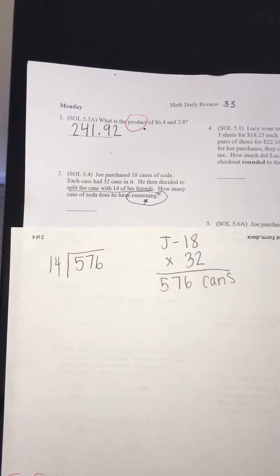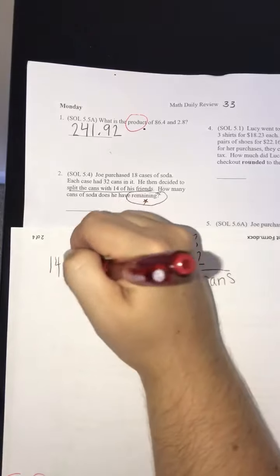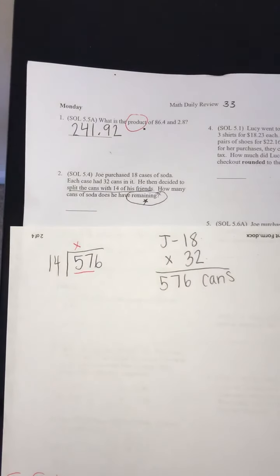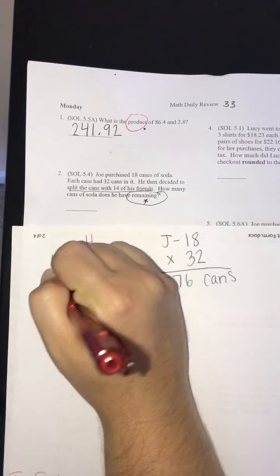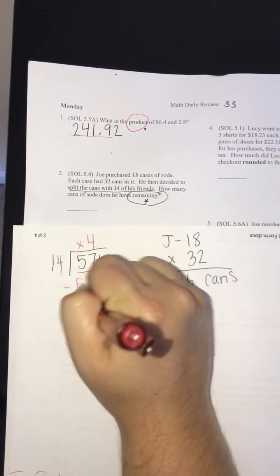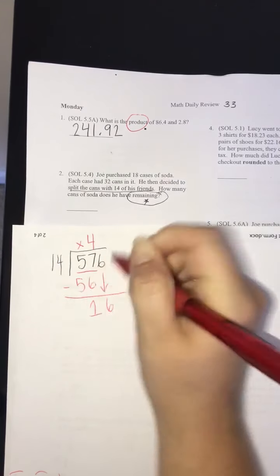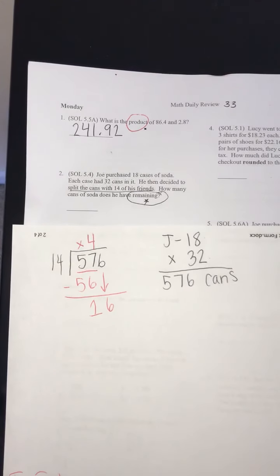long division, okay? 14 cannot go into 5, but it can go into 57. So let's try, I don't know, 14 times 3. 14 times 3 is 52, or 42, that's close. Let's do 14 times 4. Just to see. 14 times 4 is 56. Perfect. Okay. So 57 minus 56 is 1.